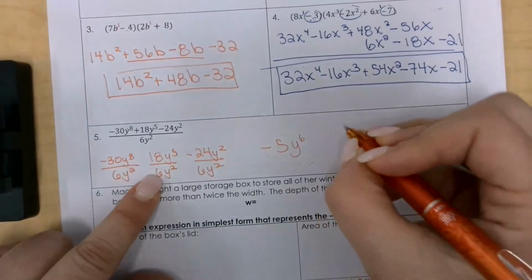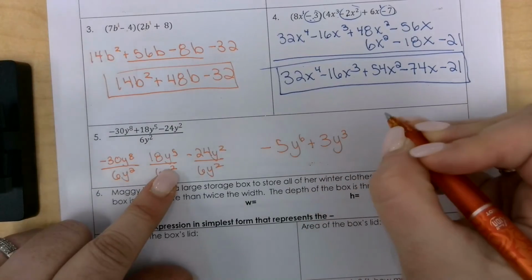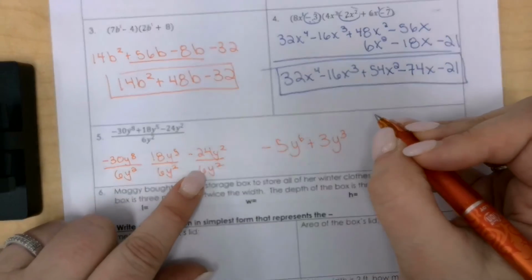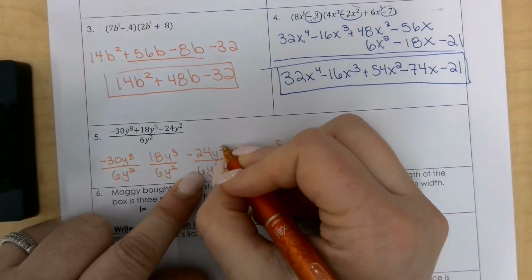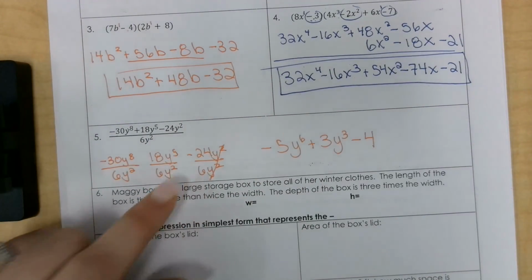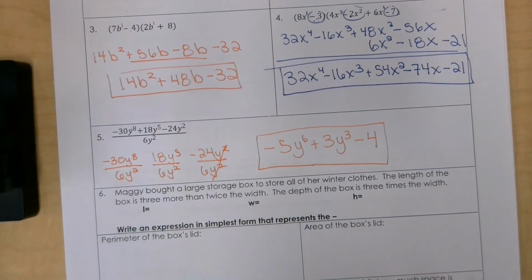18 divided by 6 is a positive 3. 5 minus 2 is y cubed. Negative 24 divided by 6 is minus 4. And I have 2 minus 2, which is 0. So that cancels, or quite frankly, becomes a 1.